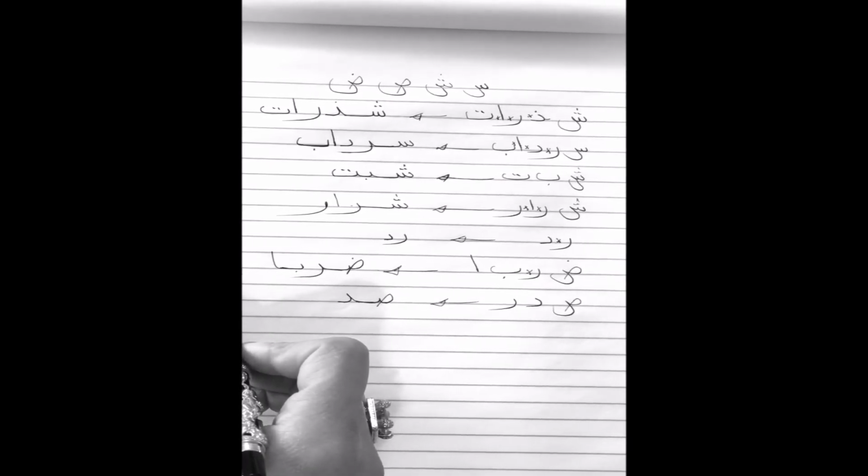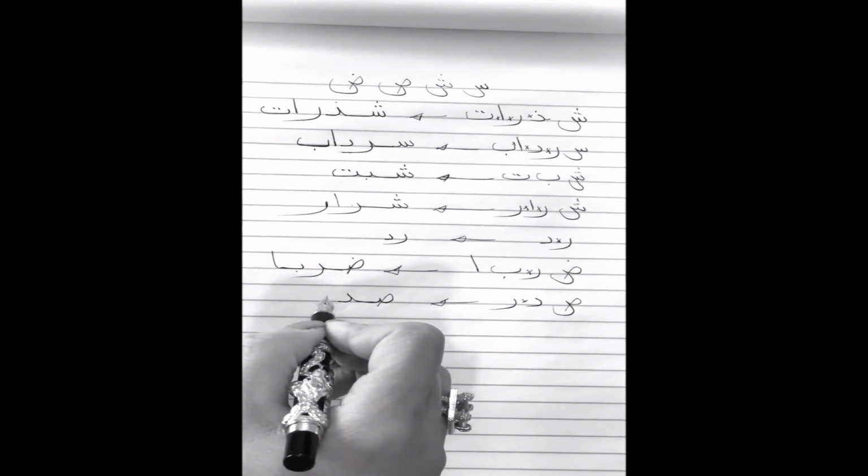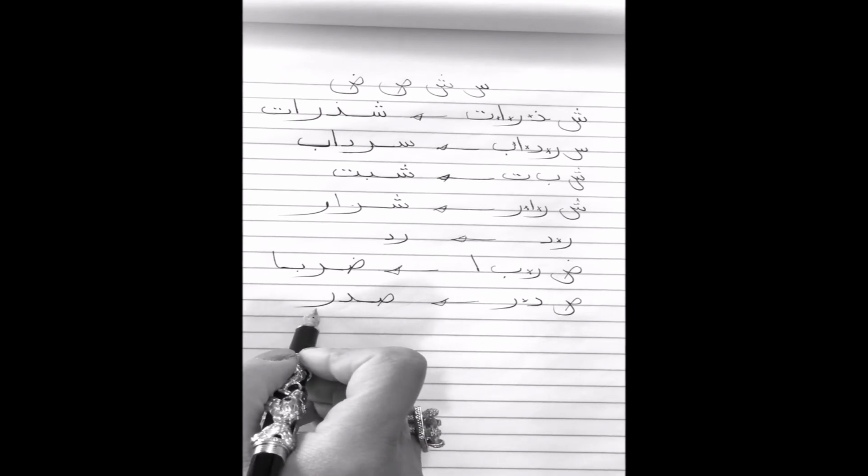How about the Ra? I can't because the Dal is unsocial. So the Ra now has to sit like that individually by itself. And always pay attention between the Dal and the Ra. The Dal sits on the line. The Ra is 1/3 above the line, 2/3 below the line.